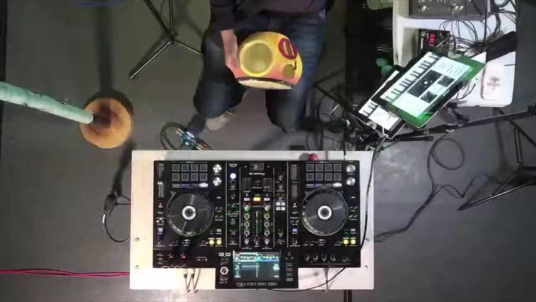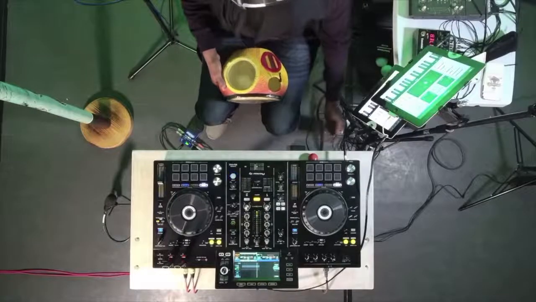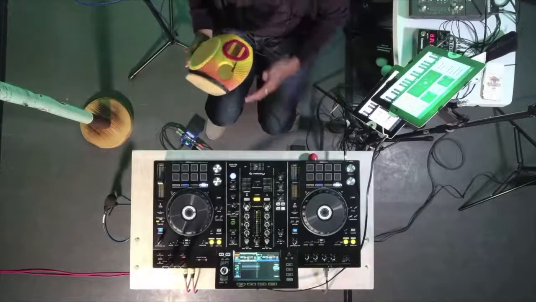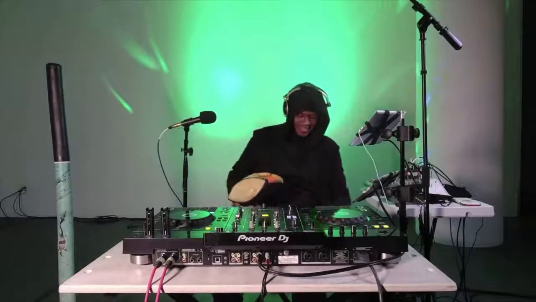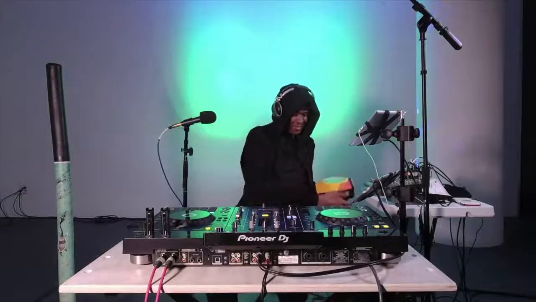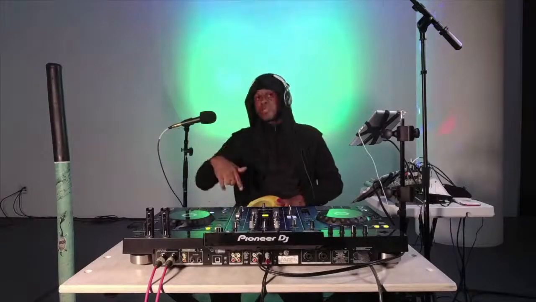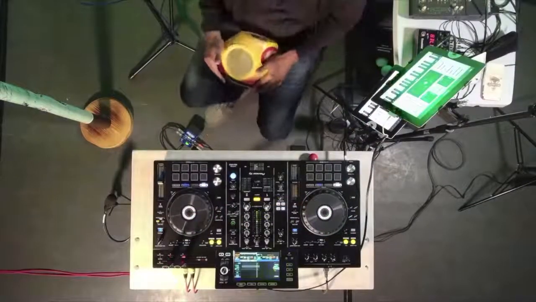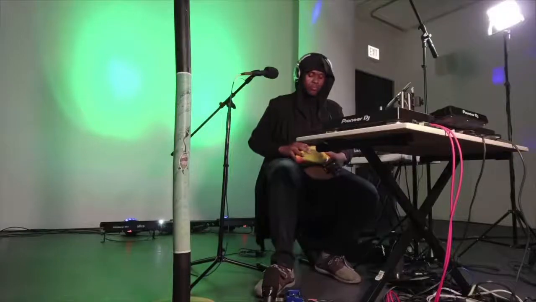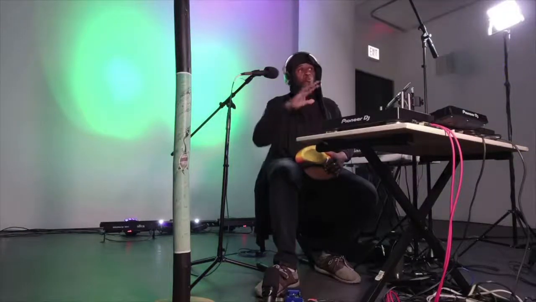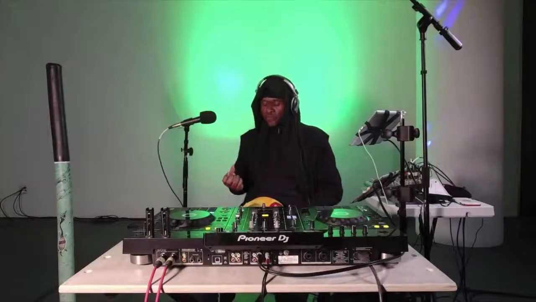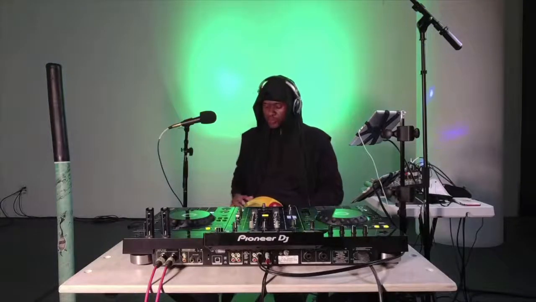What I like to do is use the effect to enhance the rhythm, and then I play on top of that. So I'm going to do something simple, and we're going to allow the effect to create the melody and the percussive nature of the composition.